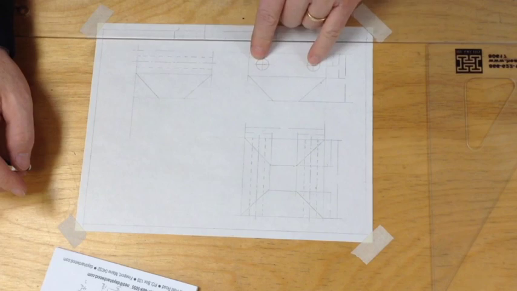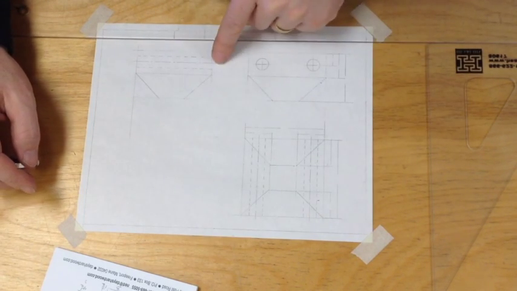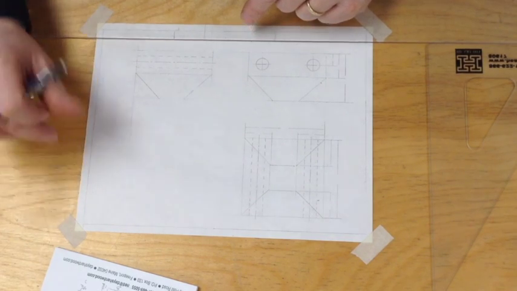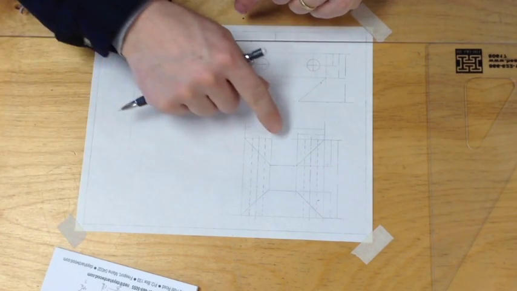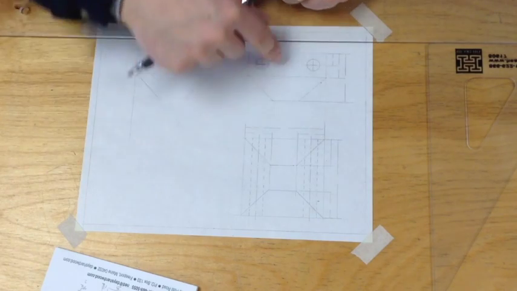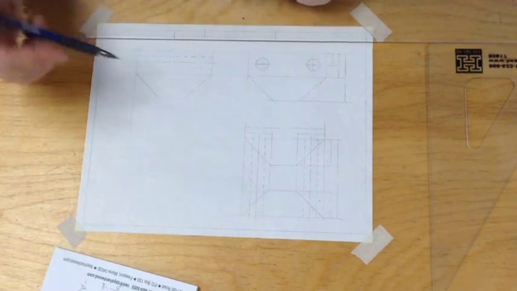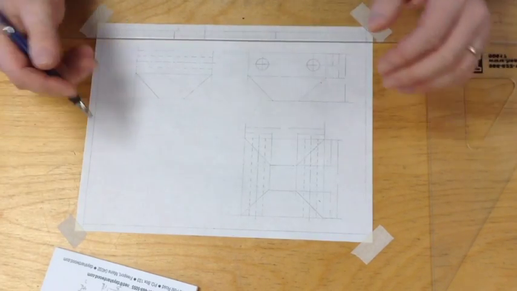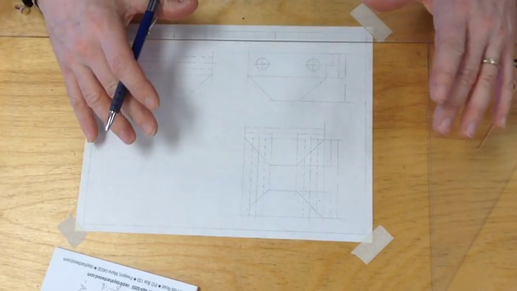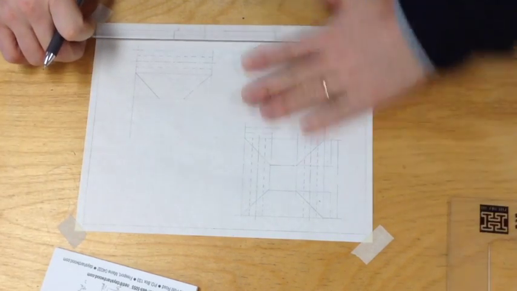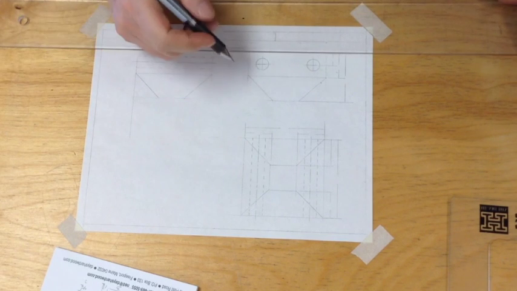So I've got these 2 holes going through, got those hidden holes there. So as far as side counts go, I've got 1, 2, 3, 4 on the sides, 5, 6, 7, 8, 9, and 10 on the bottom. So I've met the minimum, and I think I can make this. So last thing I'm going to do is go in and darken all the lines so that this guy stands out.